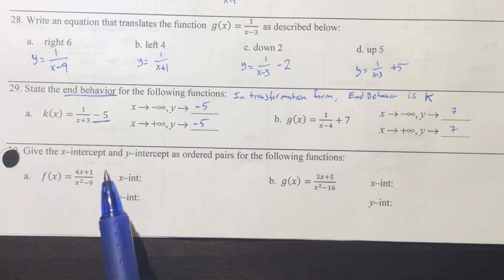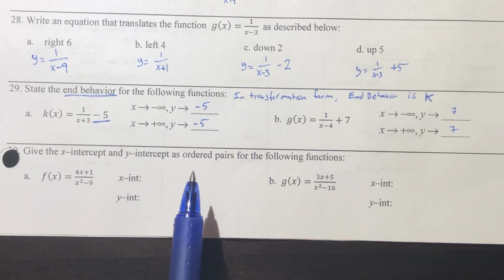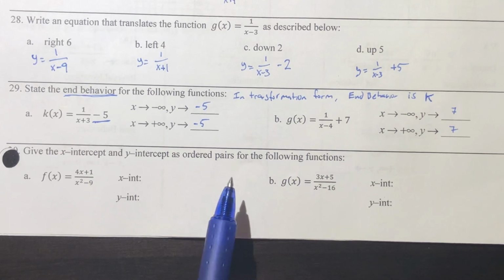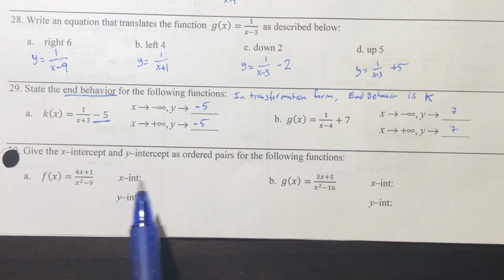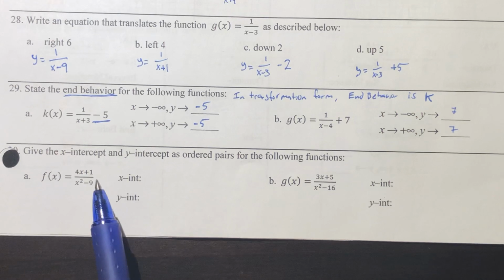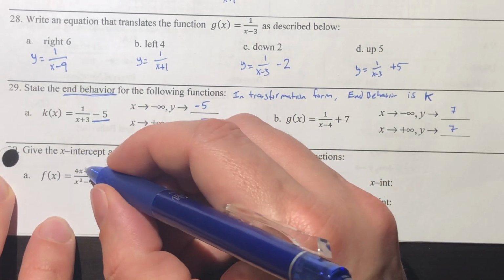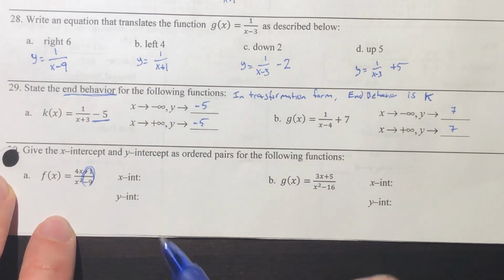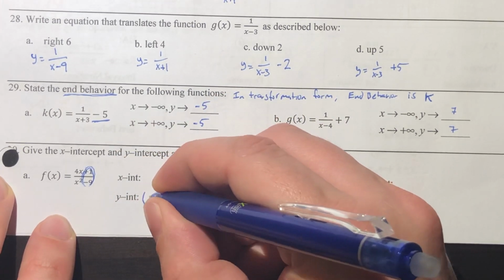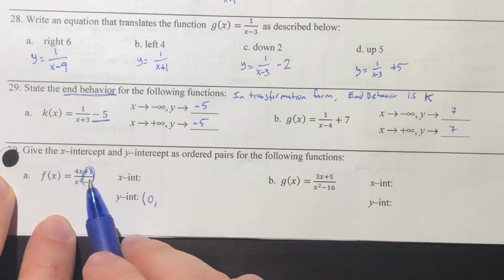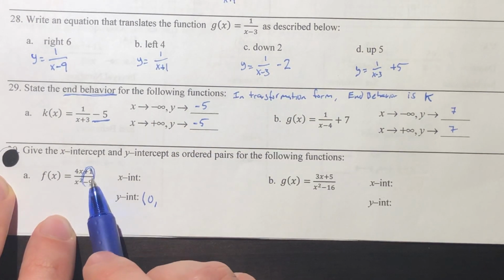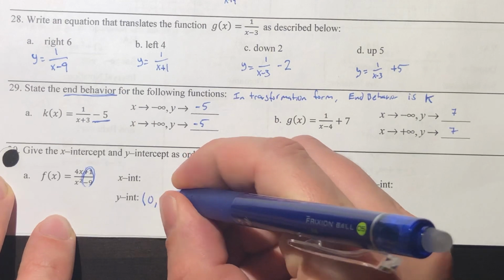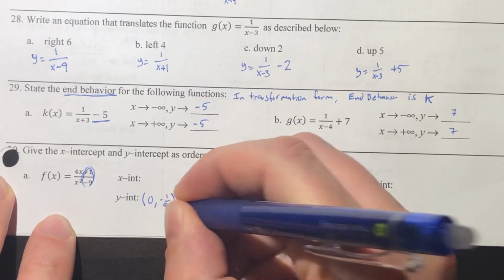So these ones now want the x-intercept and y-intercept as ordered pairs for the following functions. Your y-intercept you get from standard form. That's what form these are in, standard form. Your y-intercept, you look at the last 2 bits there, okay? And a y-intercept is going to be a point 0, and then you do that. So 1 over negative 9, so negative 1 over 9.